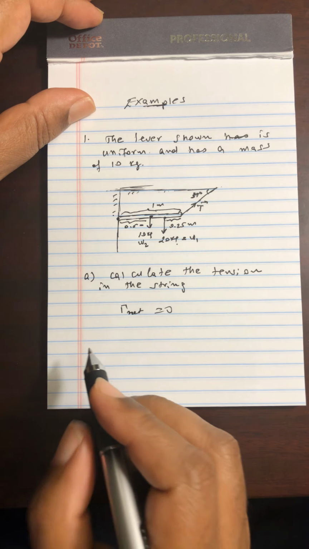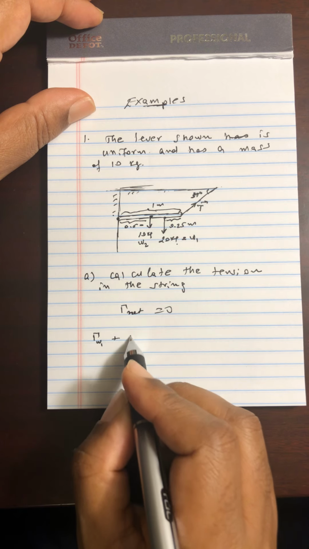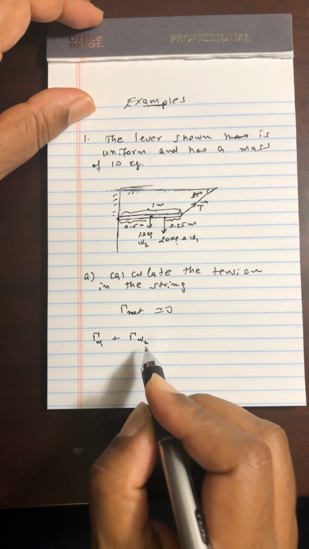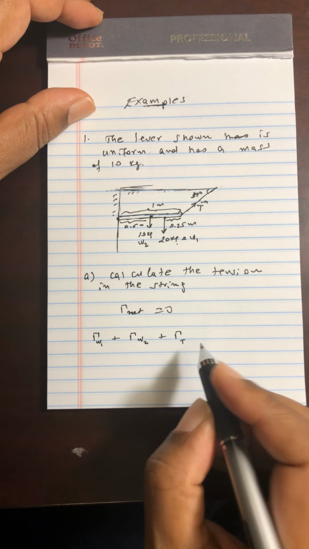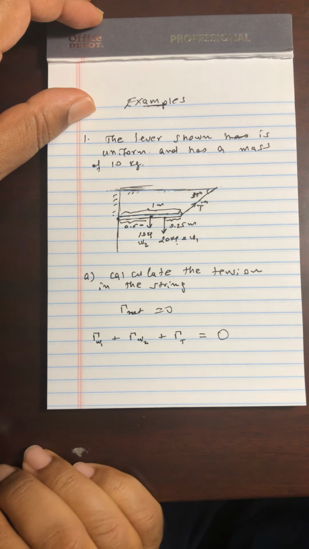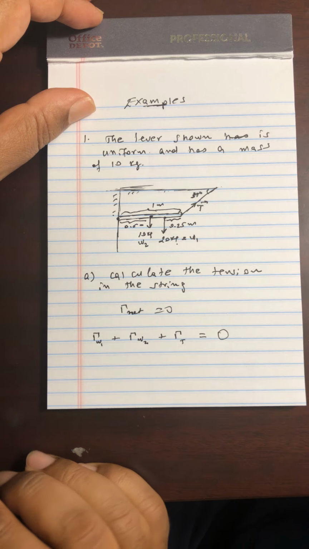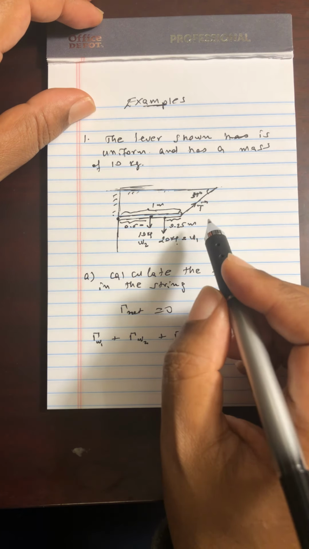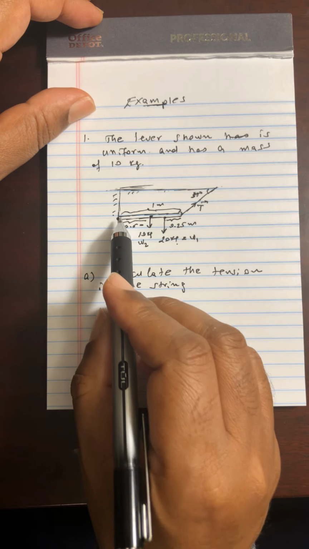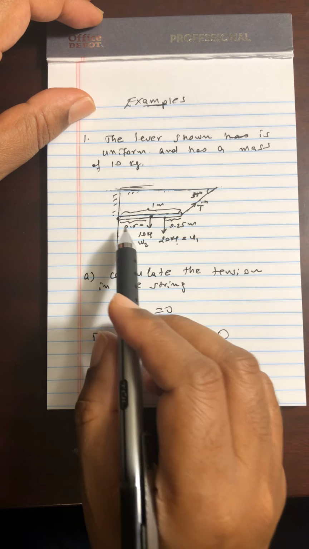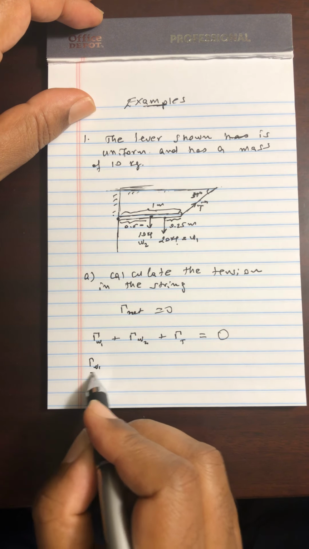Okay, so we're going to say the torque due to weight 1 plus the torque due to weight 2 plus the torque due to the tension should equate to 0 because it's in equilibrium. Okay, so what is the torque due to weight 1? All right, so we're doing the torque about this rotation, right? So the distance, well, let's do them separately. Let's do this one first.